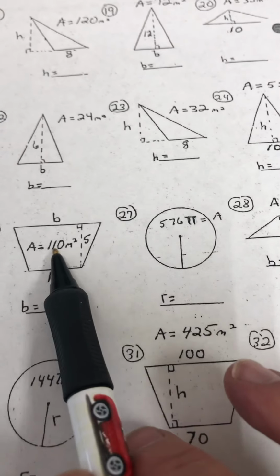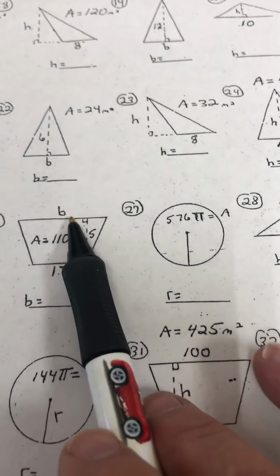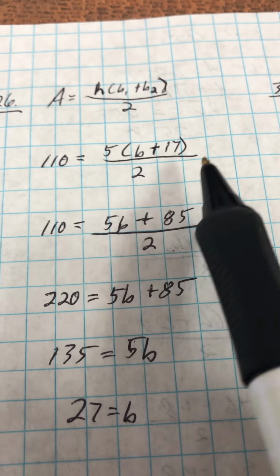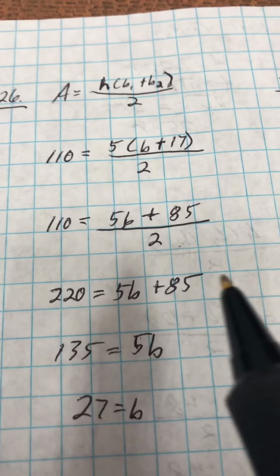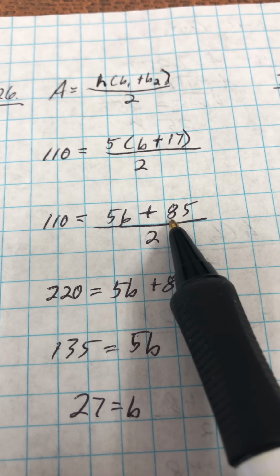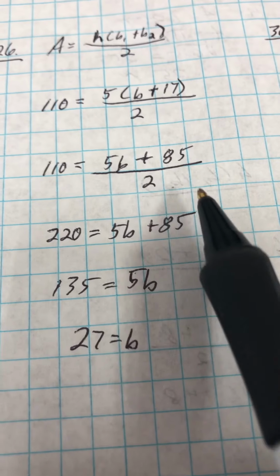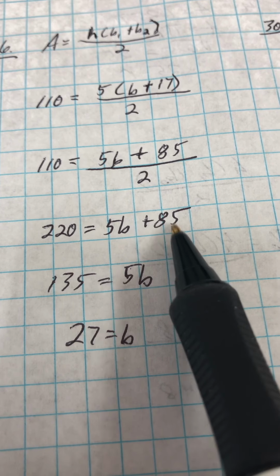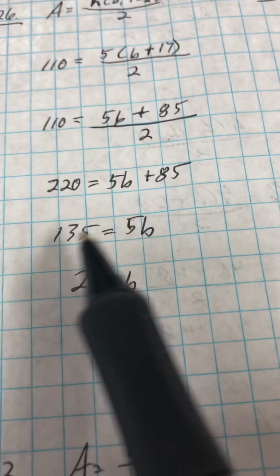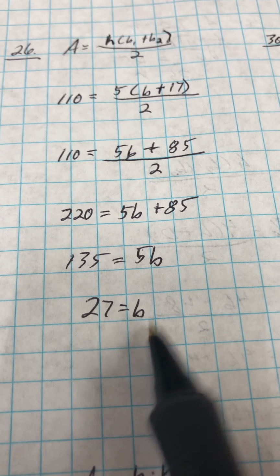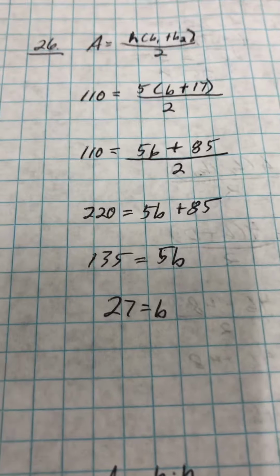26, now we start mixing them up. I have base 1, base 2, and I have the answer and I have the height. I need to find out what base 1 is. So I don't know what base 1 is, I leave it as a B. I plug in all the other information. I do the distributive property with my 5. I then multiply both sides by 2, and then I subtract 85, and then I divide by 5. I get 27 equals B. That first base.